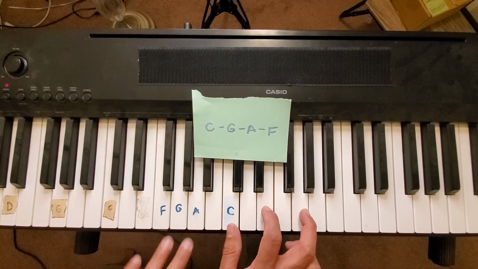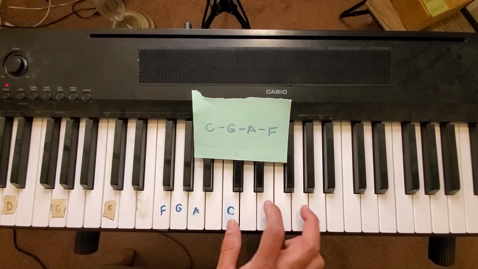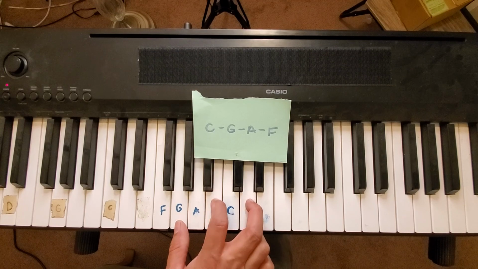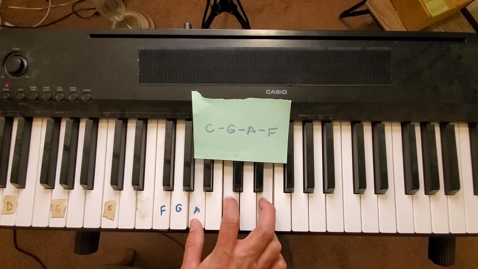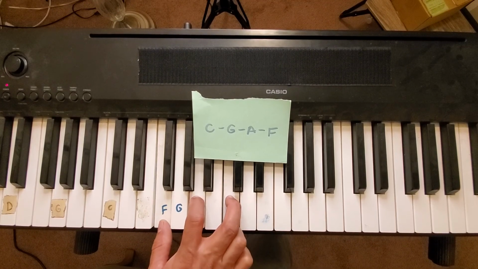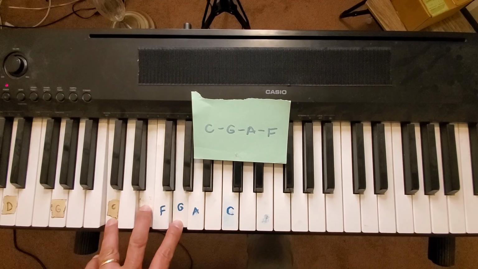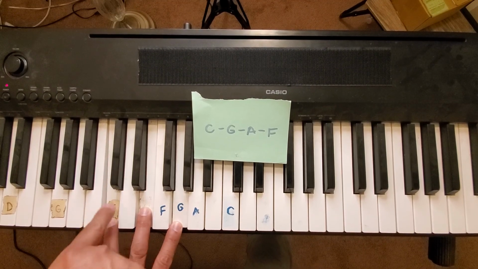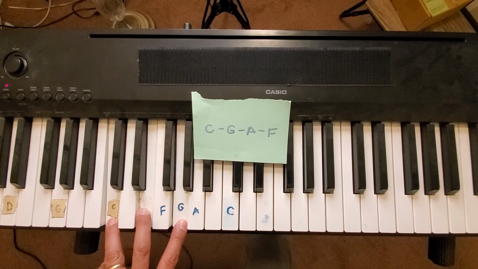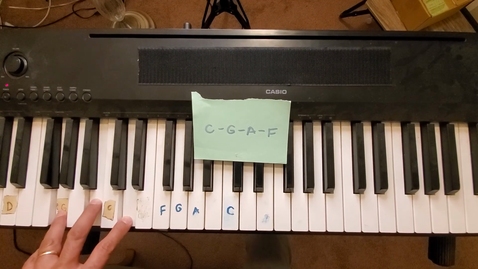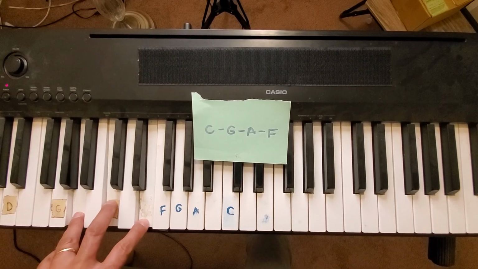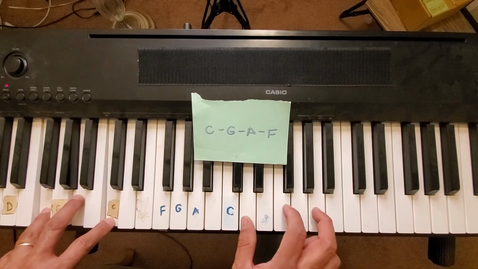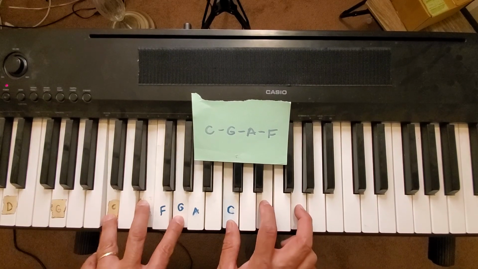So this would be the same notes but higher. I'm gonna go lower, the same notes. You see where the C is? It's on the left of those. Let's play them together.